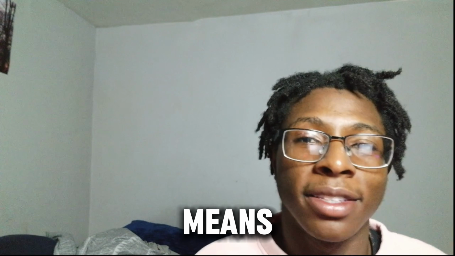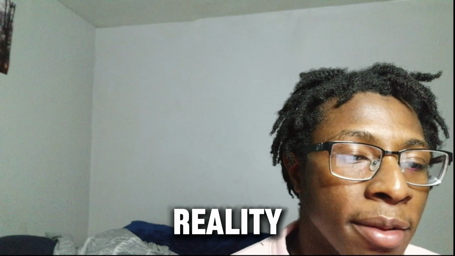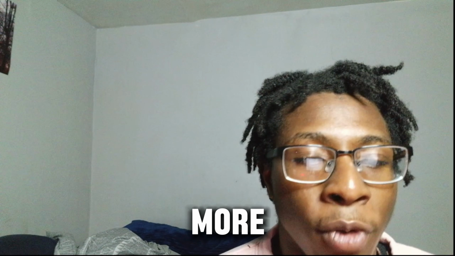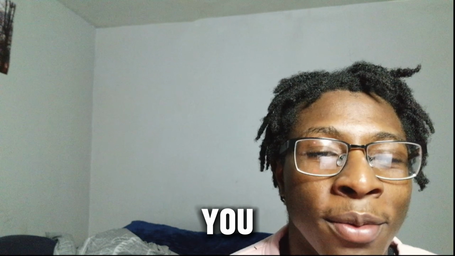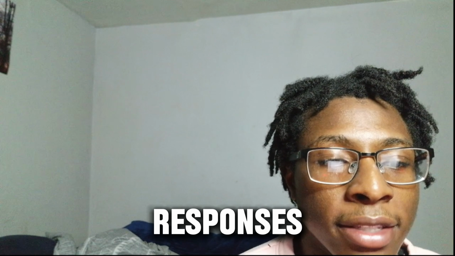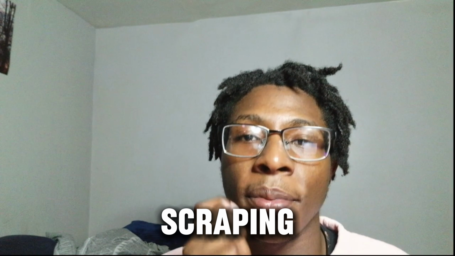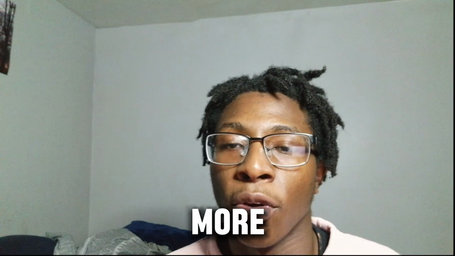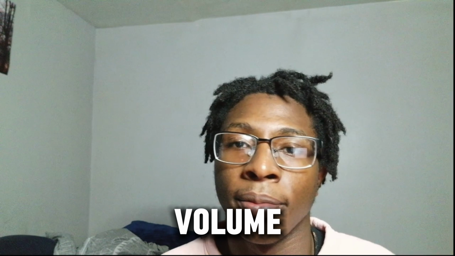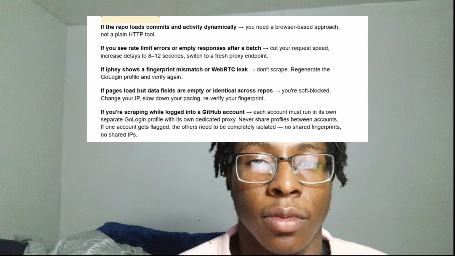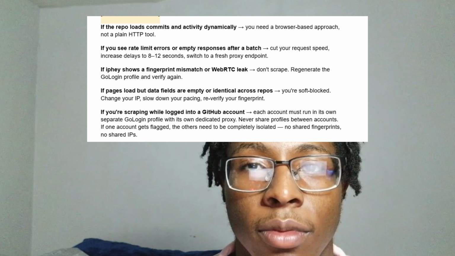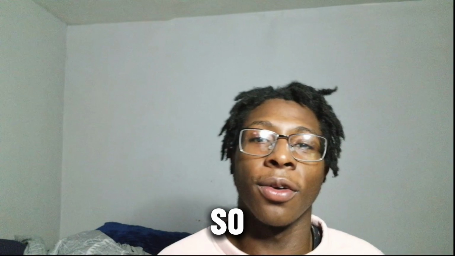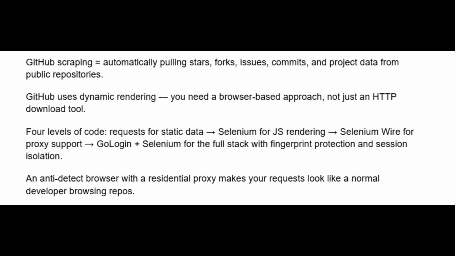Myth: more requests means more data. In reality, past a certain speed, more requests means rate limits and soft blocks. And you don't want that. You'll get empty responses that look successful. Patient scraping with randomized delays collects more data than brute force volume. And here's a quick reference sheet. Okay, so here's everything we covered.